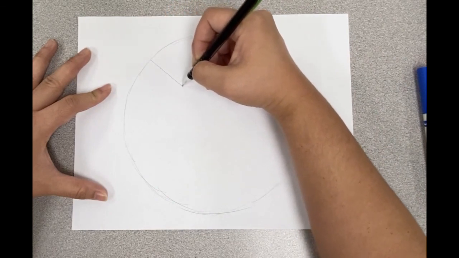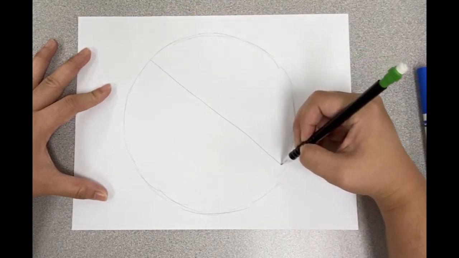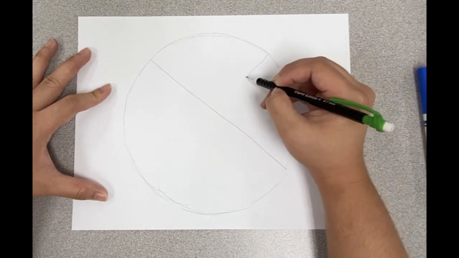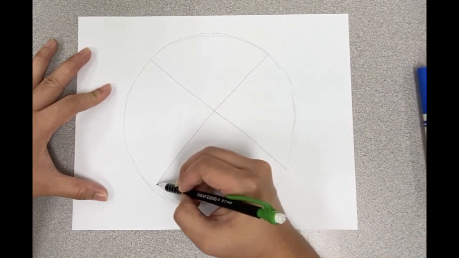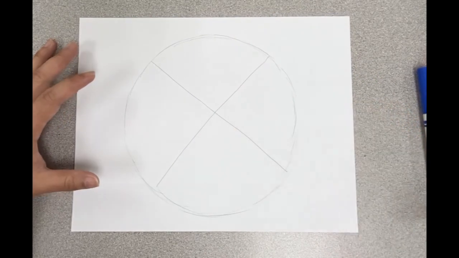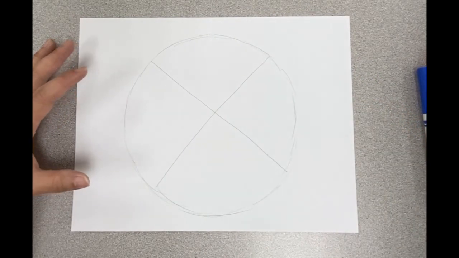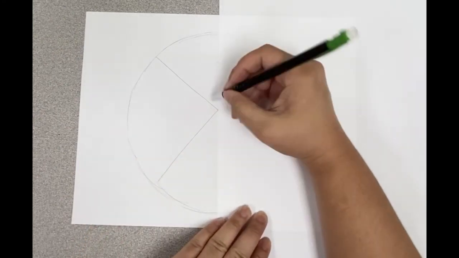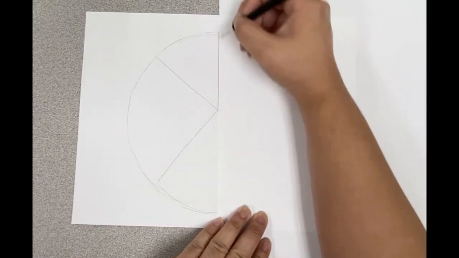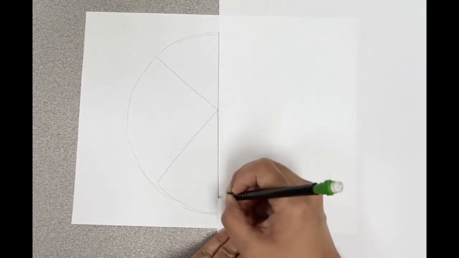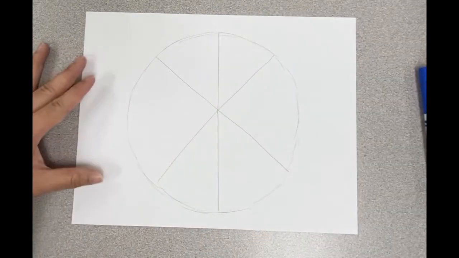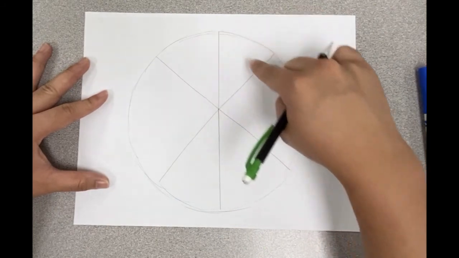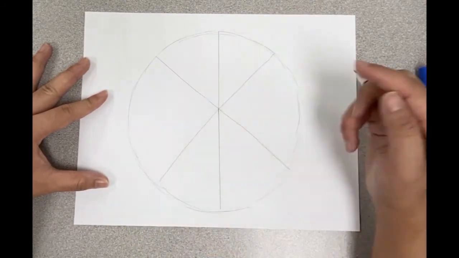So I'm going to go over here and make a straight diagonal line. And then I'll make another straight diagonal line going the other direction. If you need a ruler, or you can use another piece of paper, you can use that as a straight edge, so that way your line remains straight. So I'm using a different sheet of paper. And now I put an up and down line, or that's a vertical line. So now I have 1, 2, 3, 4, 5, 6 parts.